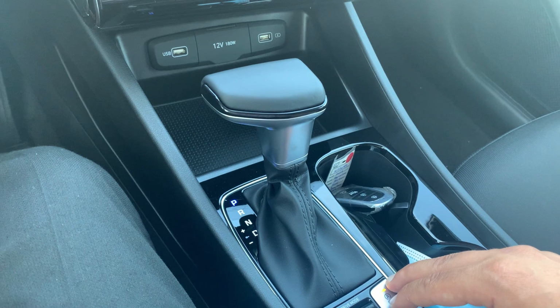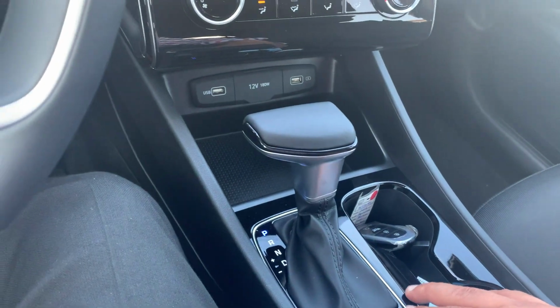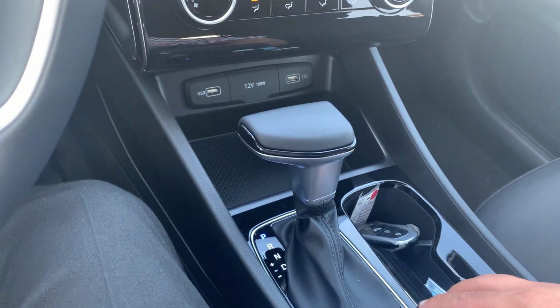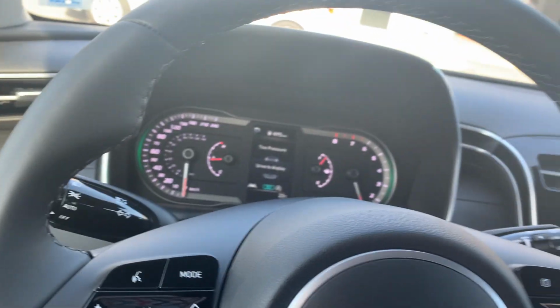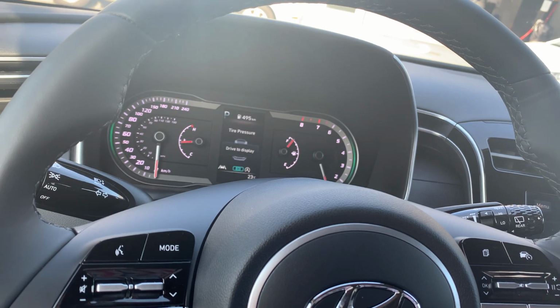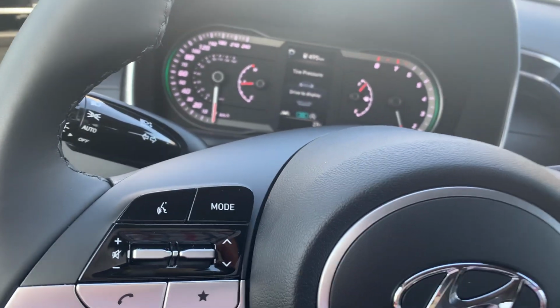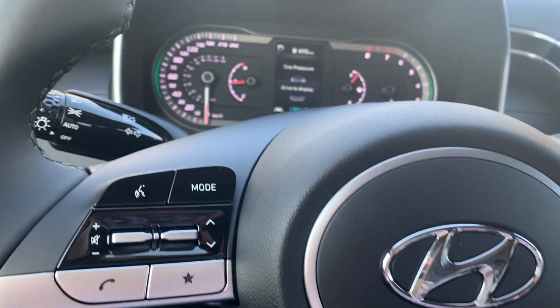If you get confused or panicked, oh, my engine turned off, what's going on? Well, it's a feature to save fuel, like I said, but everything else is working. Once you take your foot off the brake and touch the gas, the engine automatically comes on in milliseconds, right? So that's that feature.